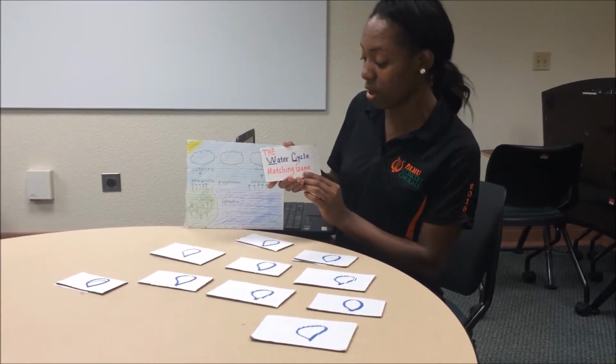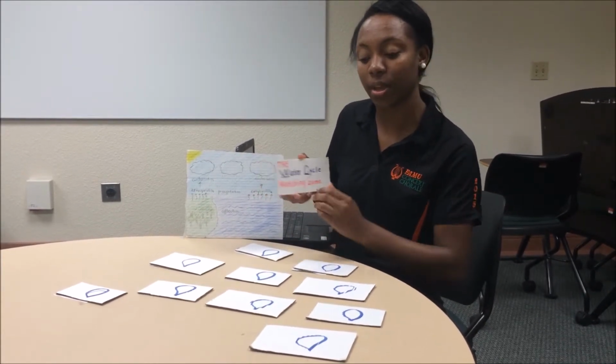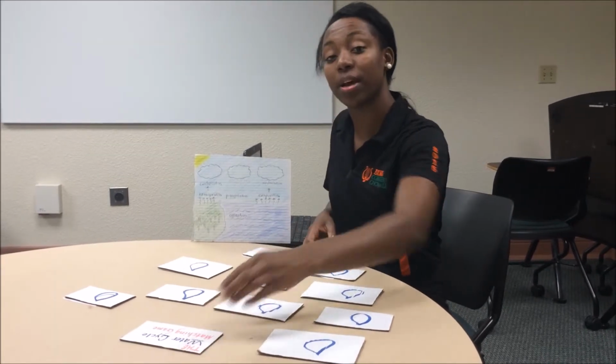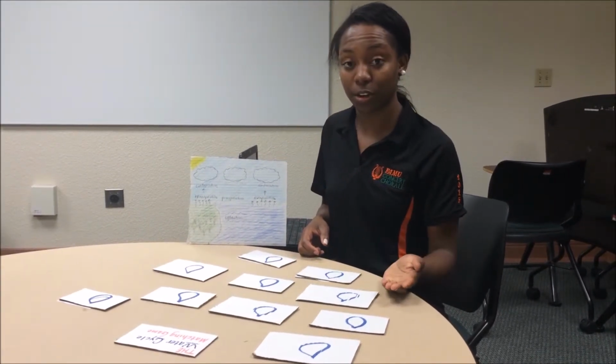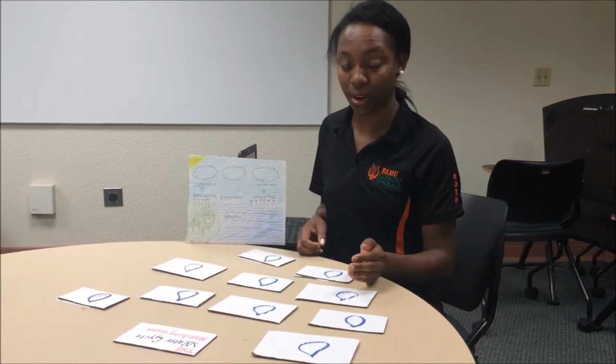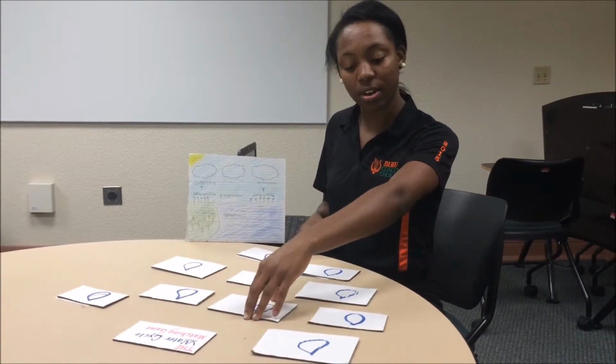All right, class, now it's time for our activity. This is called the water cycle matching game. Now, in this game, there can be up to 3 players. After you pick the first player, you allow them to take their turn. They pick up one card and they flip it over.